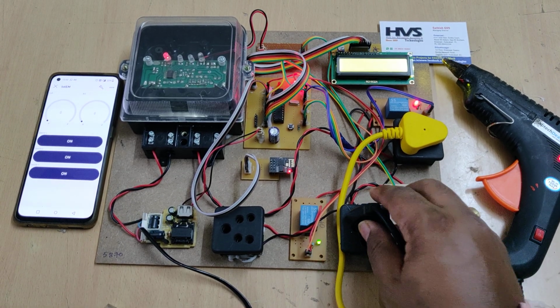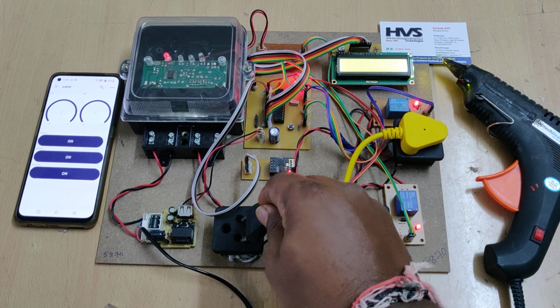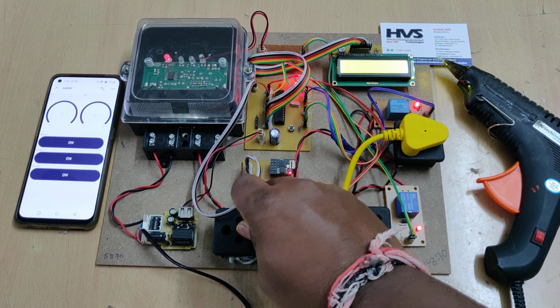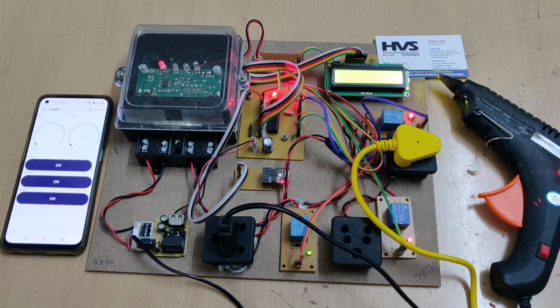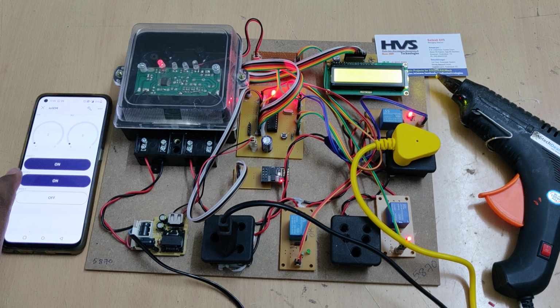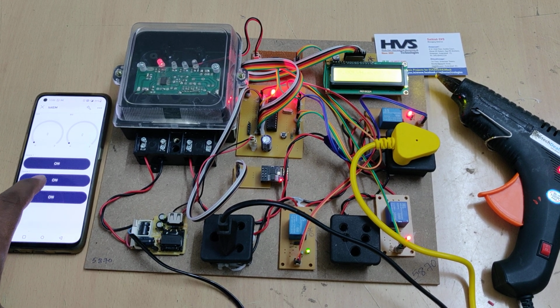Now check that all 3 devices are in the on state. Right, so the device is on. Switch off the device. Okay.